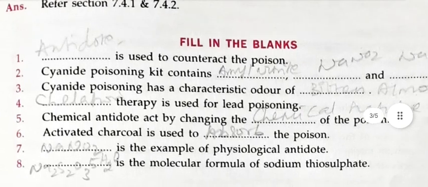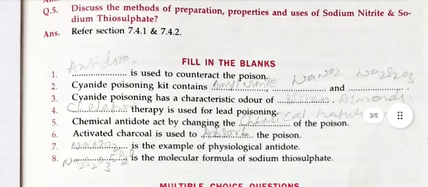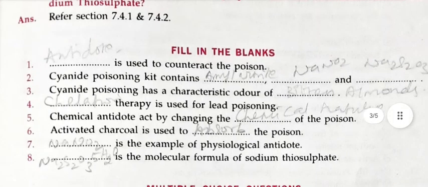Second one: cyanide poisoning kit contains. The cyanide poisoning kit is composed of amyl nitrite, sodium nitrite and sodium thiosulfate. Okay, so third question: cyanide poisoning has a characteristic odor of what? Bitter almond. The characteristic odor of cyanide poisoning is bitter almond.